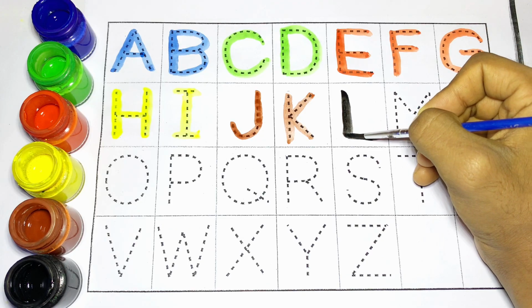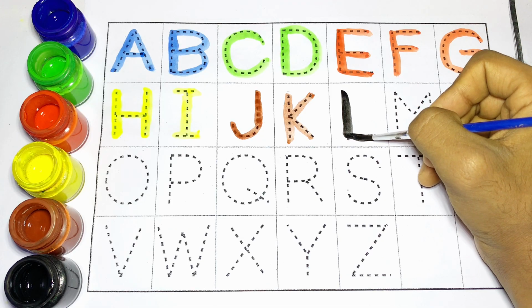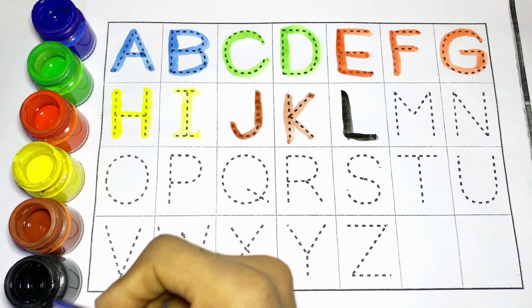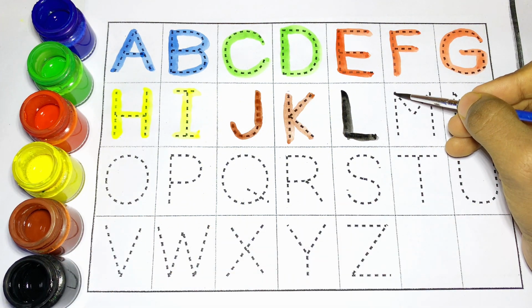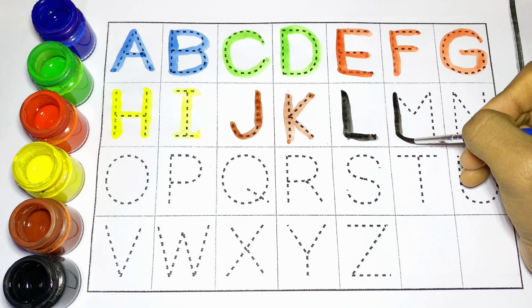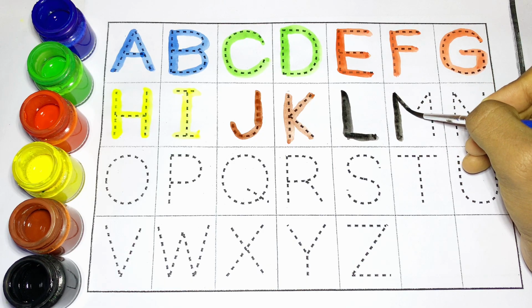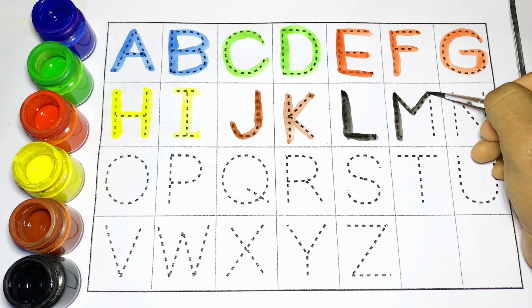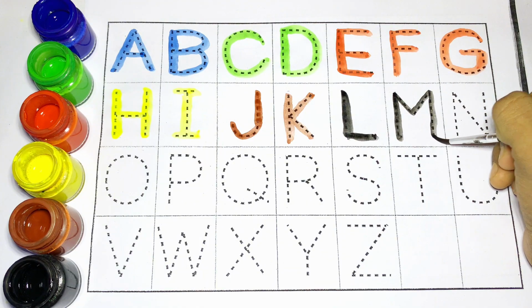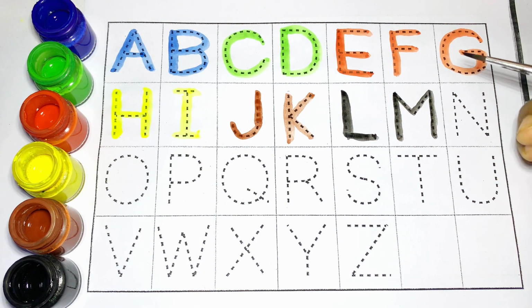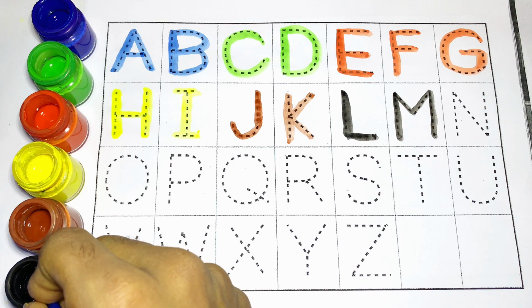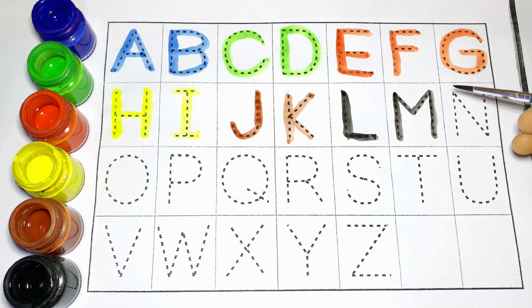Kids, again use black color and draw M. M for moon. The alphabets of M. Kids, now draw N. N for nose, and again use black color.